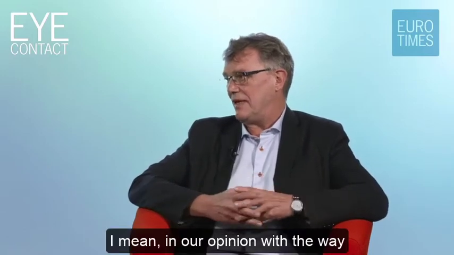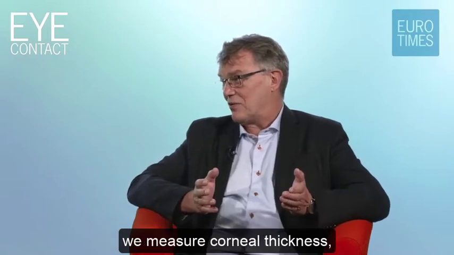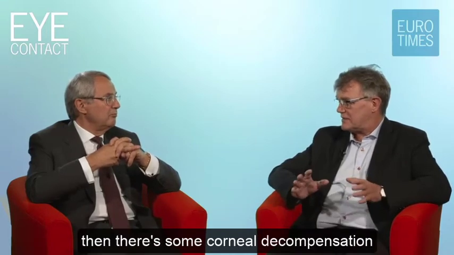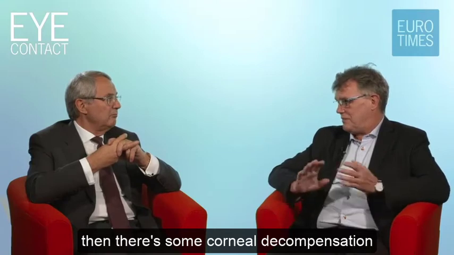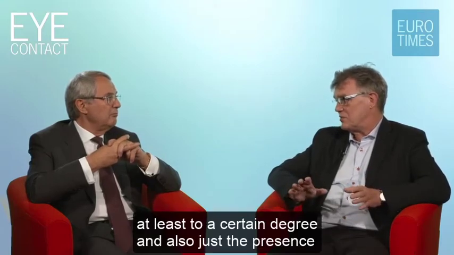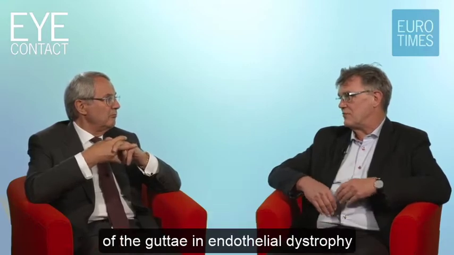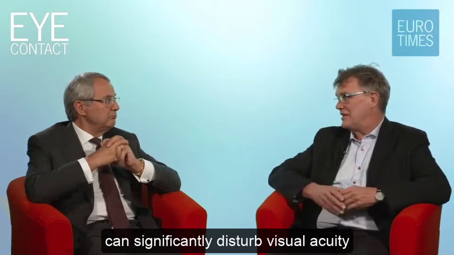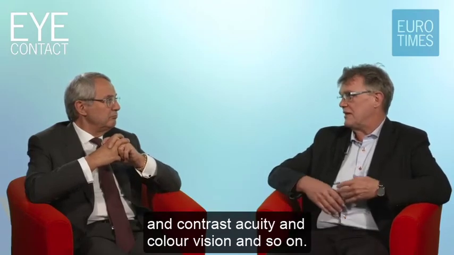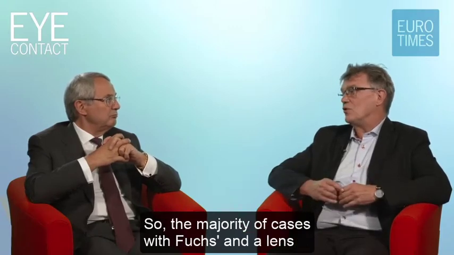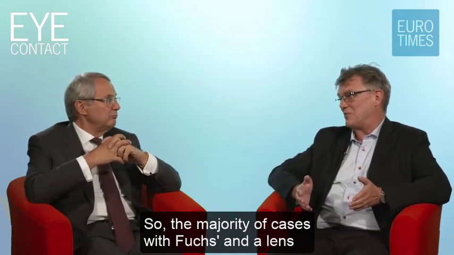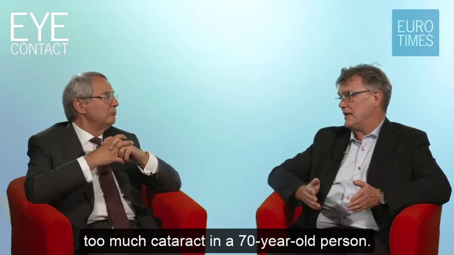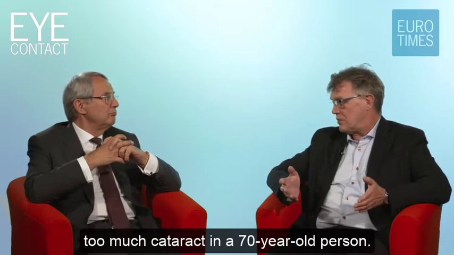I mean, in our opinion, with the way we measure corneal thickness, if it is more than 0.6 millimeters or something like that, then there's some corneal decompensation, at least to a certain degree, and also just the presence of the guttae in endothelial dystrophy can significantly disturb visual acuity and contrast acuity and color vision and so on. So the majority of cases with Fuchs and a lens, we will do a combined procedure, even if there's not too much cataract in a 70-year-old person.